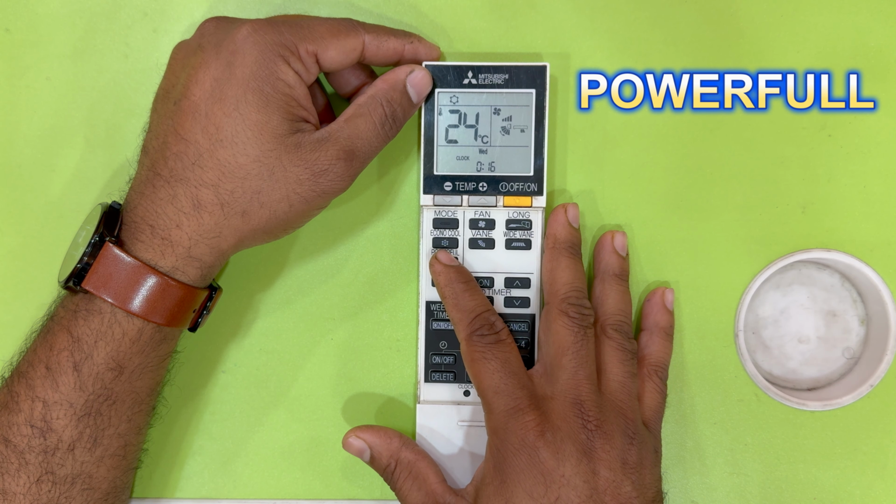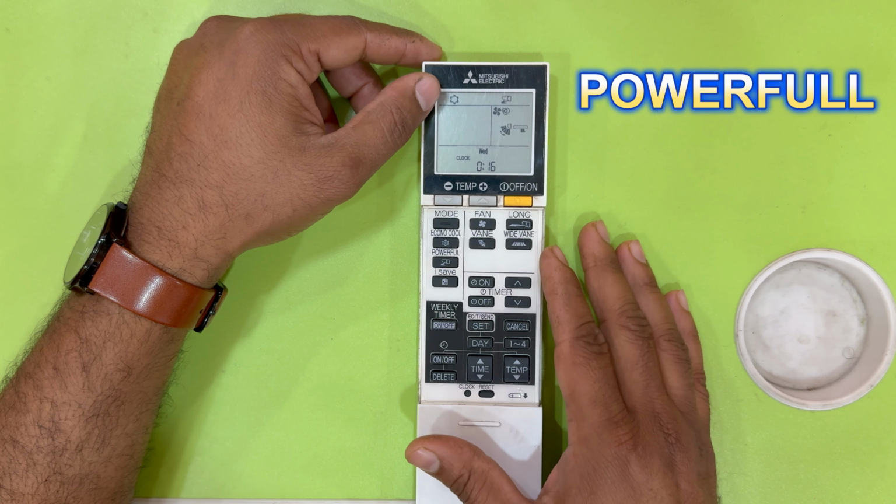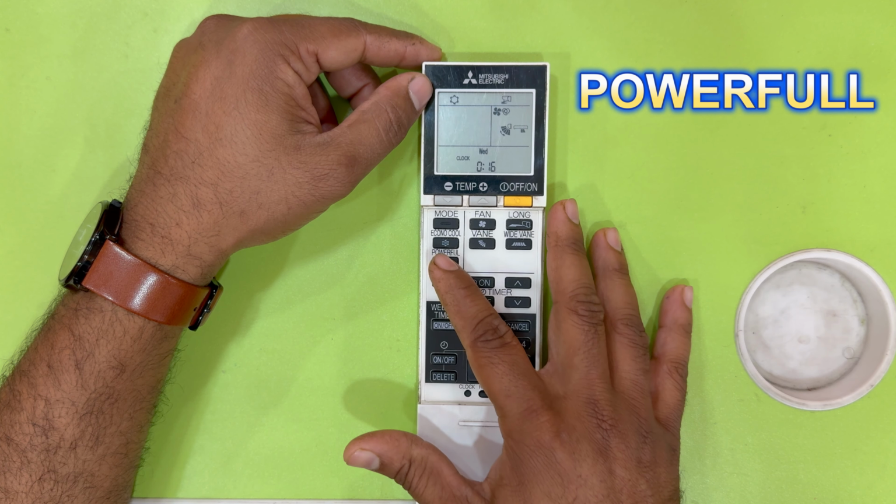The next function is Powerful Cool. Mitsubishi AC offer a powerful cool, fast cooling feature in some models.